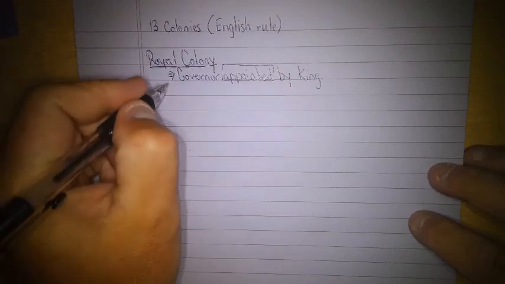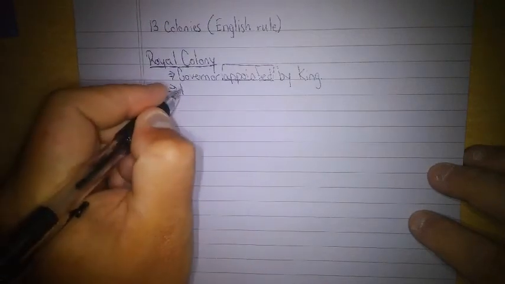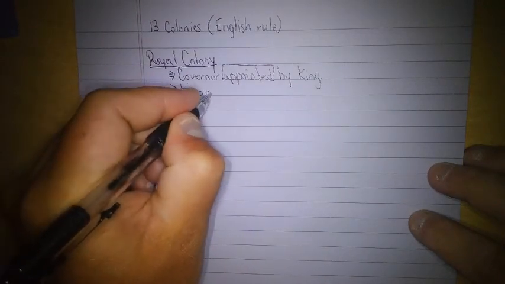Earlier I made you write down definitions for unicameral and bicameral, right? In a royal colony, do they have a legislature that's one house or two houses? Two. So that would be unicameral or bicameral? That would be bicameral. So the next thing I would jot down underneath royal colony is that it has a bicameral legislature.